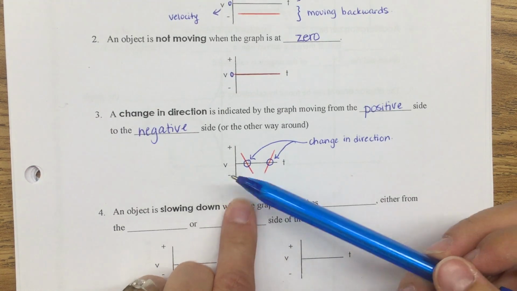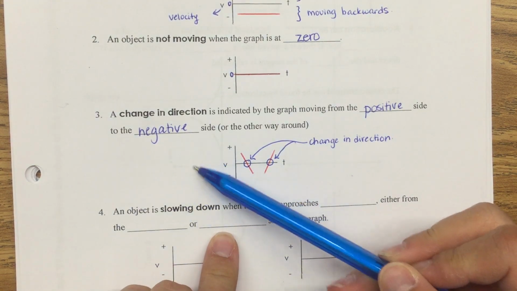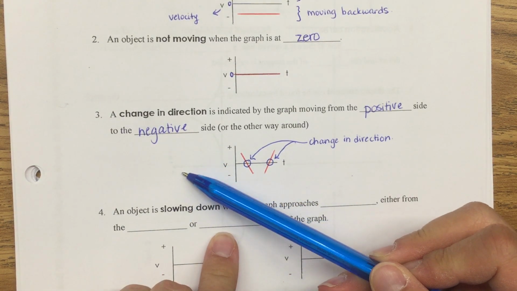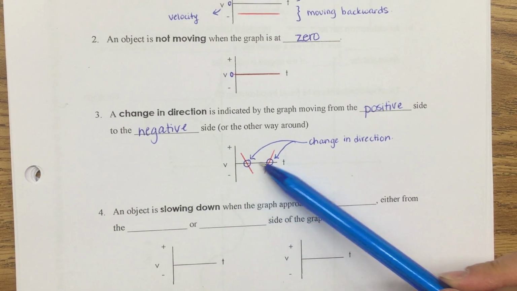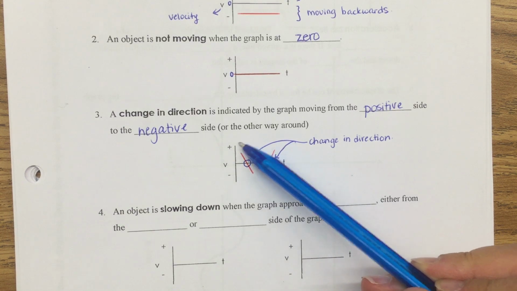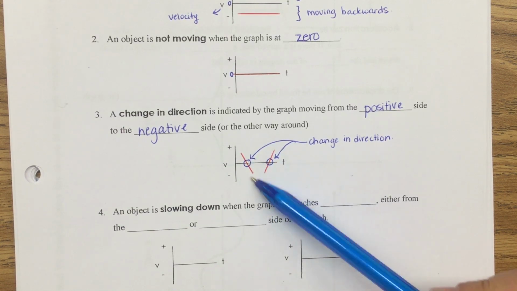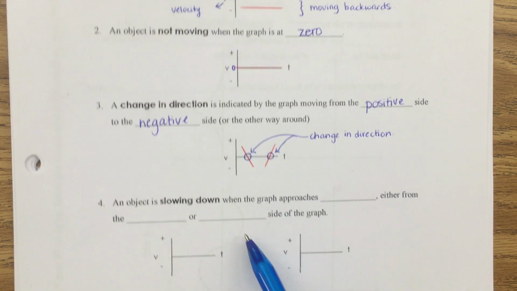Okay. So before, it was when we had a peak, or a valley for a DT graph that told us a change in direction. Here, it's as soon as we cross the x-axis, okay? Everything on top is going forward, everything in the bottom is going backwards, okay?